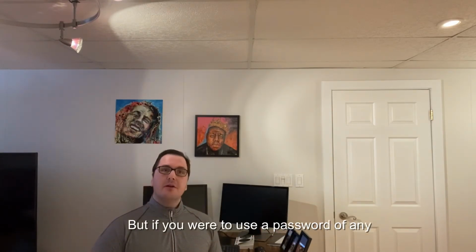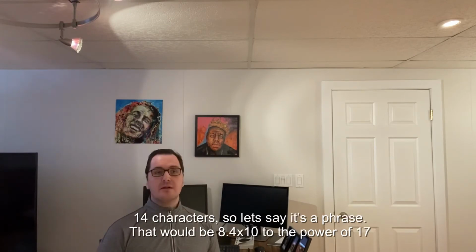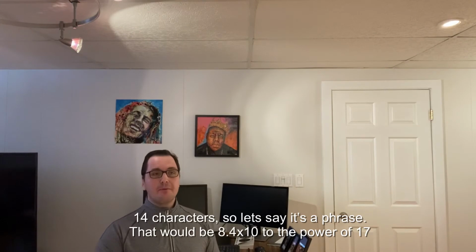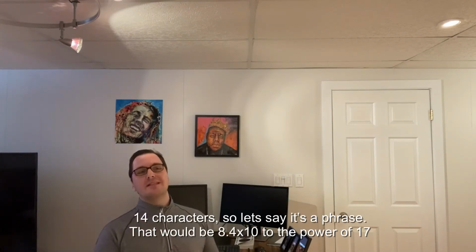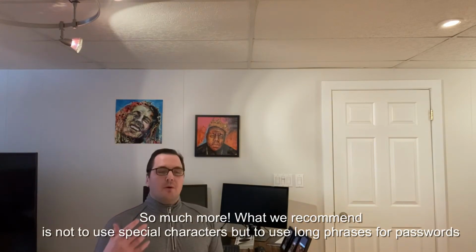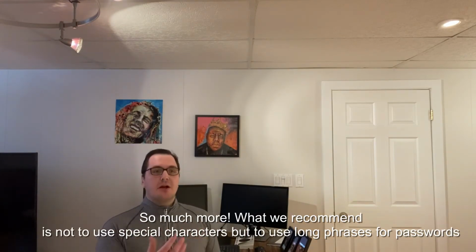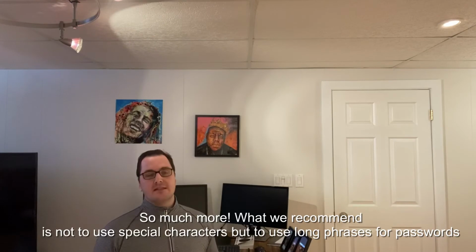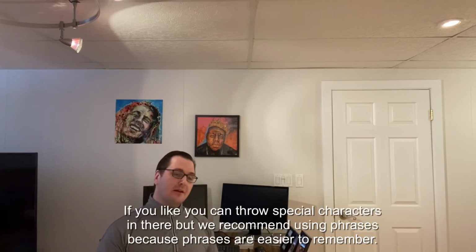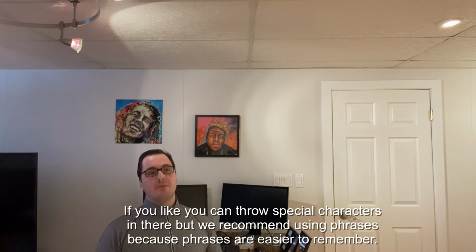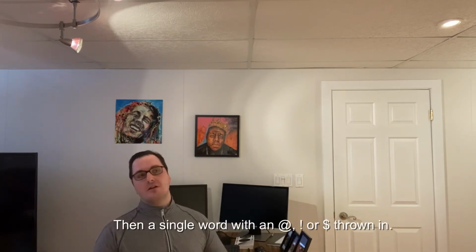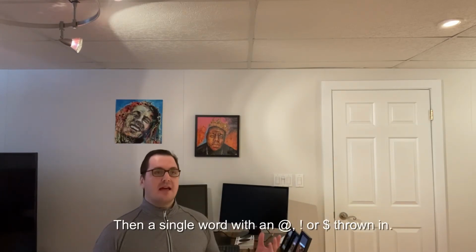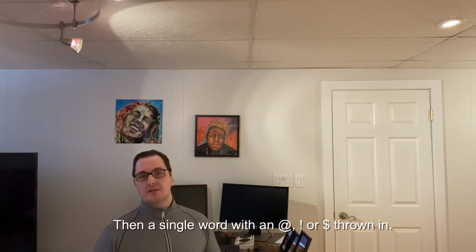But if you were to use a password of any 14 characters, so let's say it's a phrase, that would be 8.4 times 10 to the power of 17. So much more. What we recommend doing is not to use special characters, but to use phrases for passwords. Now, if you like, you can throw some special characters in there, but we recommend phrases because phrases are easier to remember than a single word with a bunch of @ or exclamation points or $ signs thrown in.